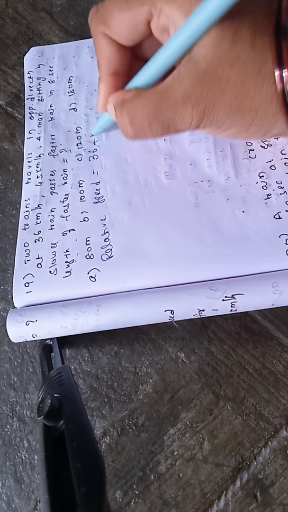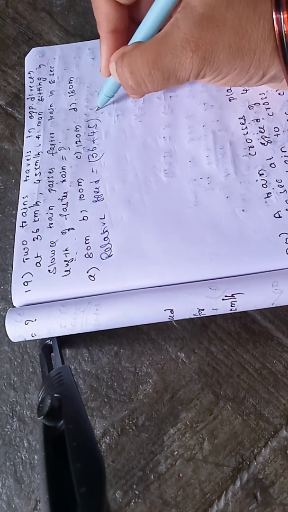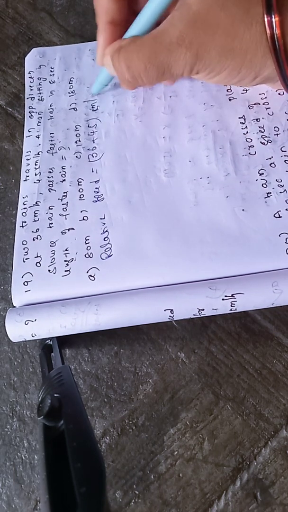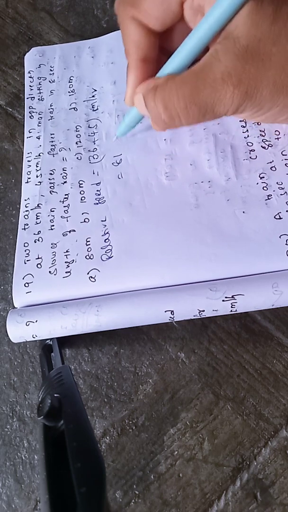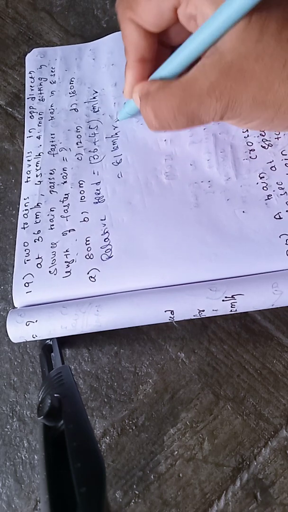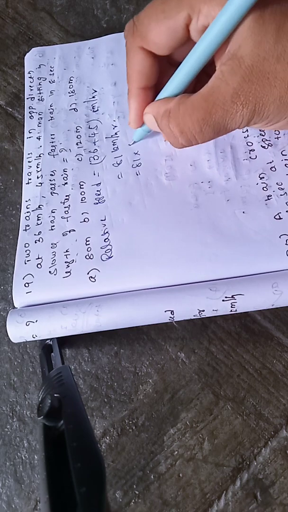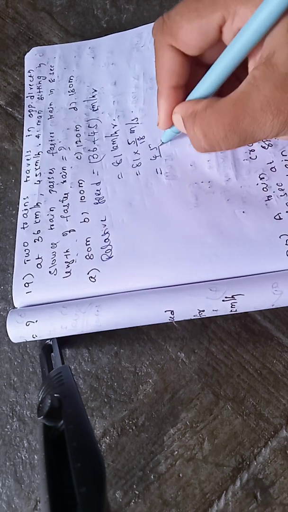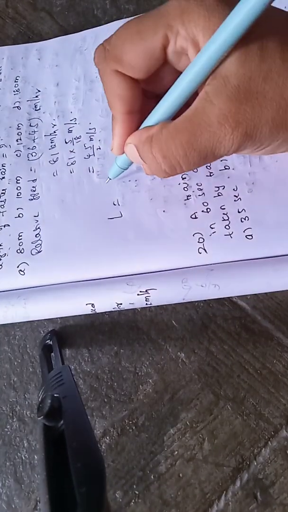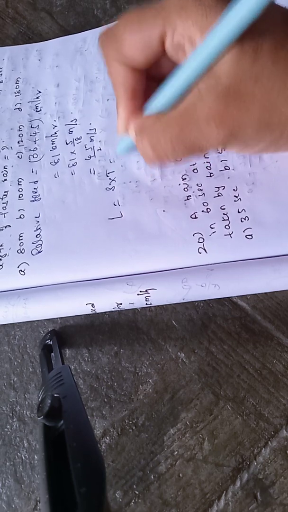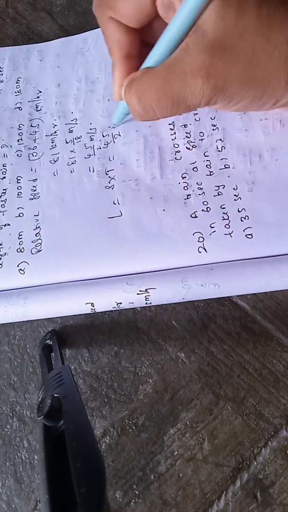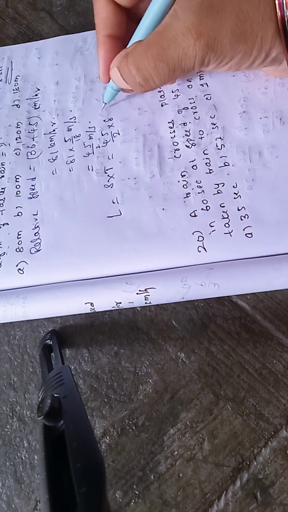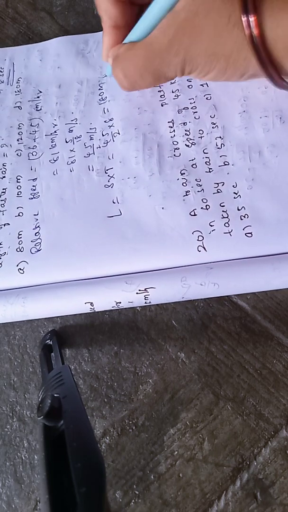So first let us write the relative speed. So 36 plus 45, that is equal to 81 kilometer per hour. 81 into 5 by 18 meter per second. That is 45 by 2 meter per second we will get. So length is speed into time. Speed 45 by 2, time 8 seconds he gave in the problem. So 180 meters.